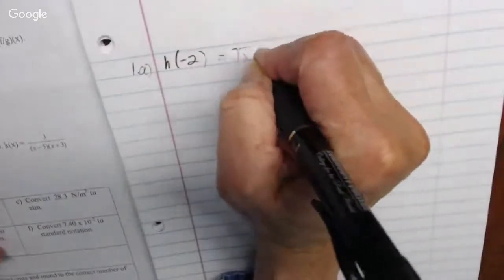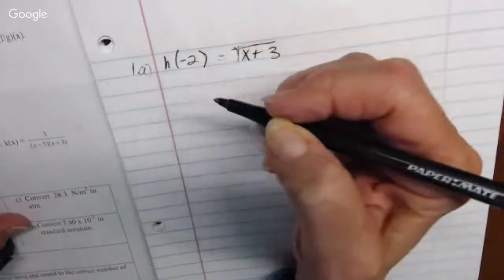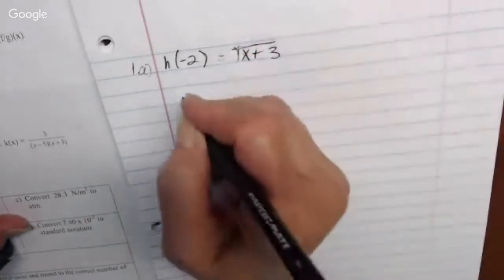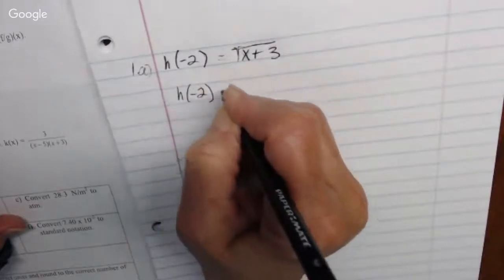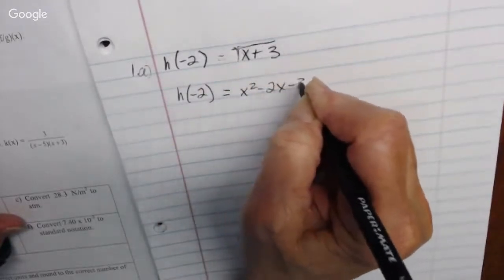the square root of x. Uh-oh, my pen's running out of ink already. Let me get a different pen. Okay, so the square root of x plus 3 is the h function. Oh no, actually that's f. Sorry. h of negative 2 would be equal to x squared minus 2x minus 3.